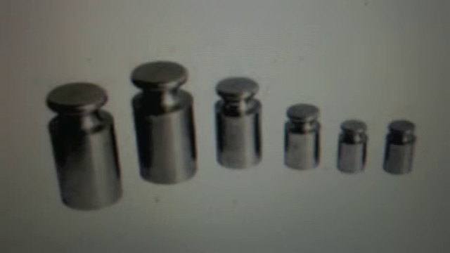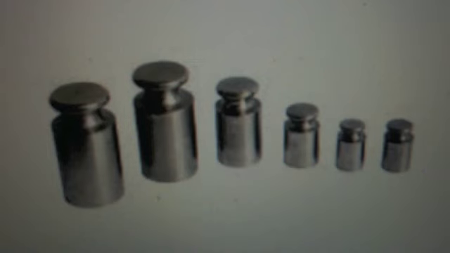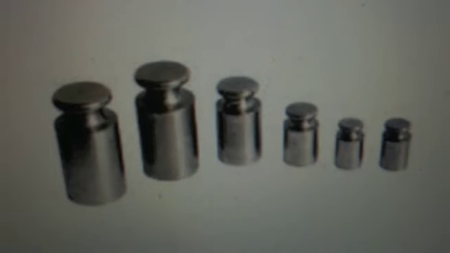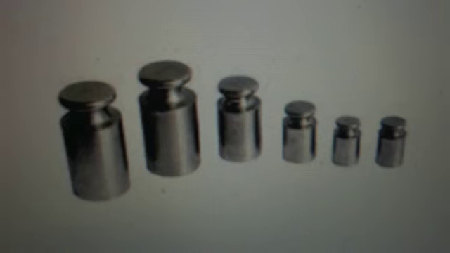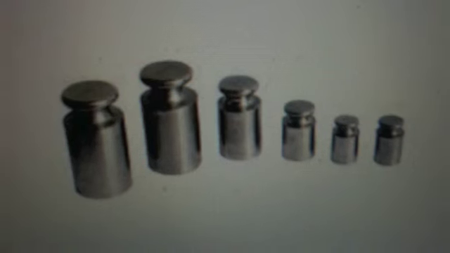Okay, with that in mind, what do you think these are? You are spot on. These are the weights. These weights are used on the scale to find out how much the object on the other side of the scale weighs.